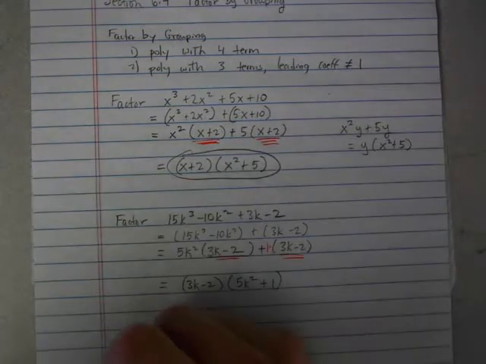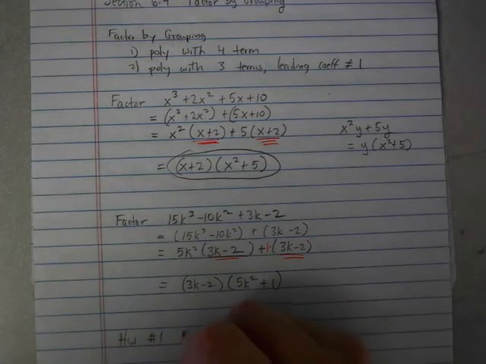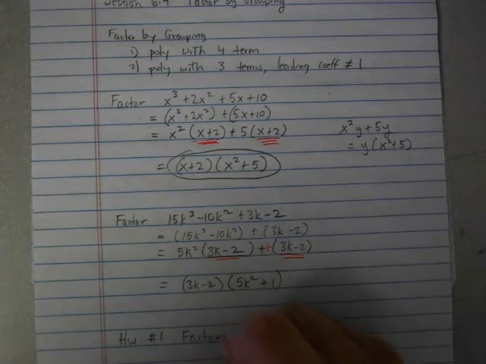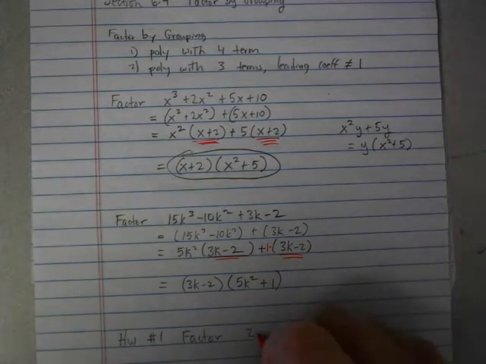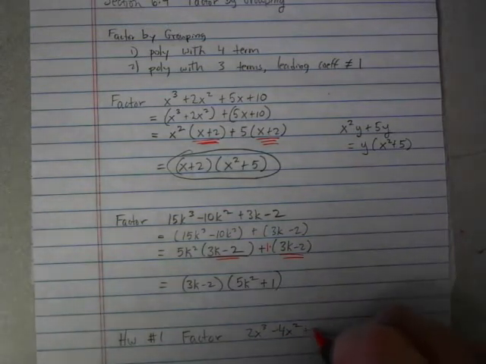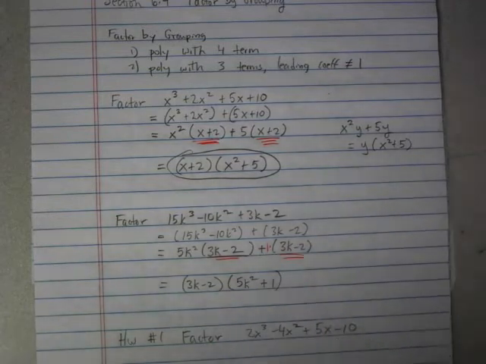All right, here's homework problem number 1 for you. Factor 2x cubed minus 4x squared plus 5x minus 10.